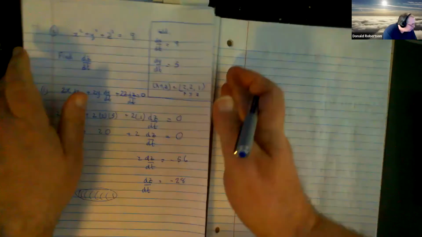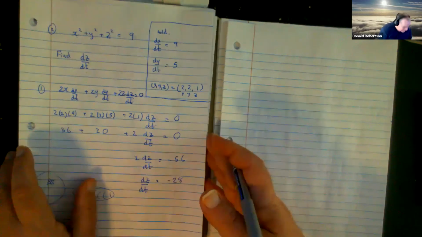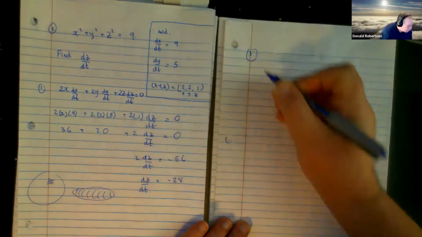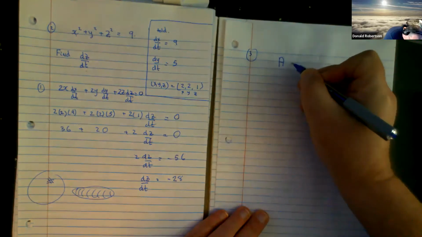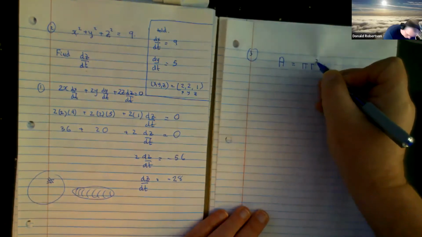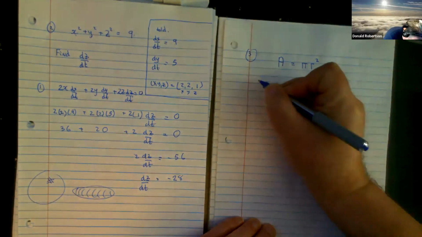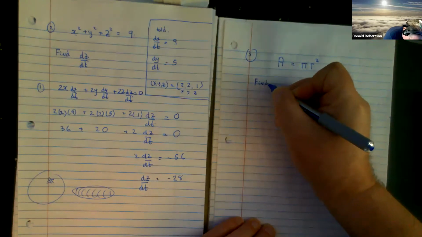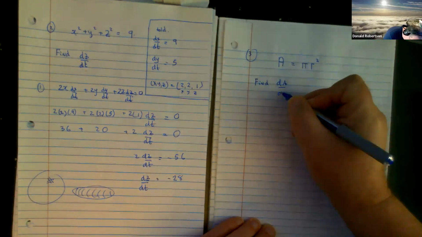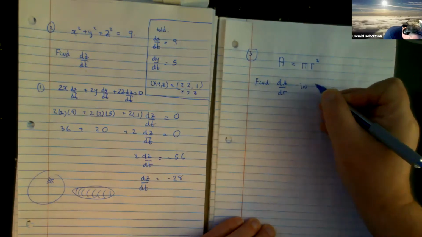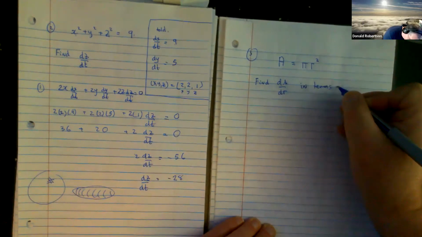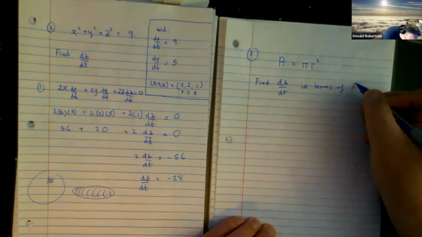Okay. So question 3, 4, 5, the ones that are coming next, the formula is going to be one that you should know. And if you don't, you can always look it up. So question 3 is dealing with the area of a circle. So they didn't tell me the area of the circle, but I know its formula. So you start with the formula. And the question's a little bit different. It says, find that guy, and it says, in terms of dr by dt.